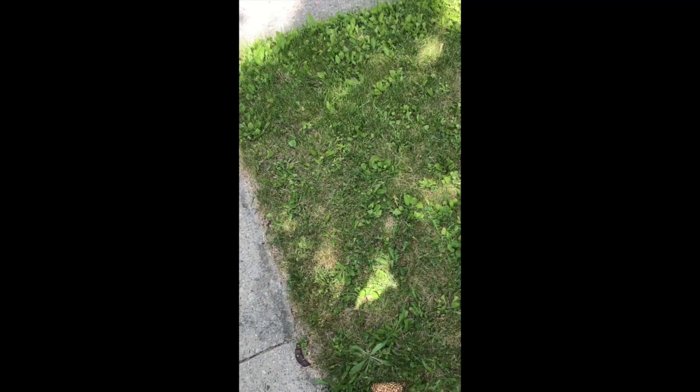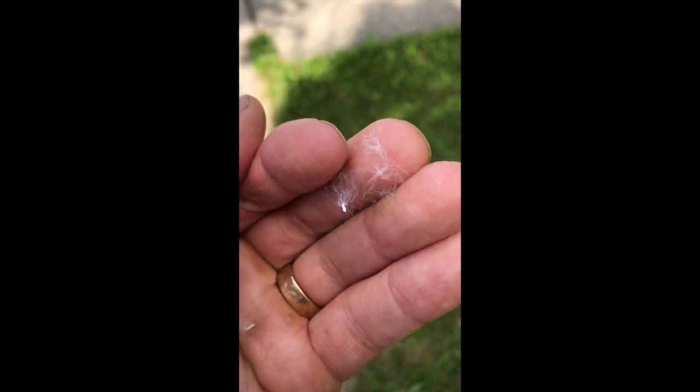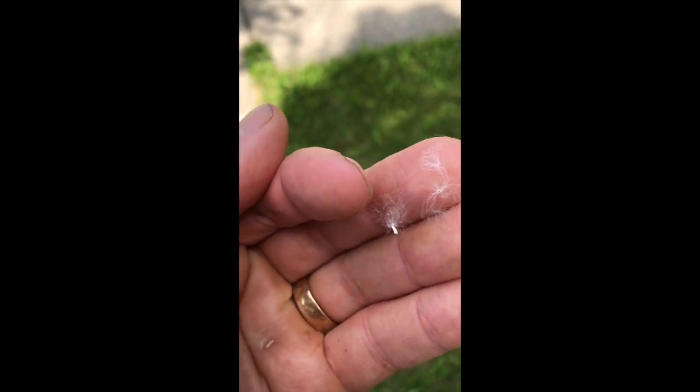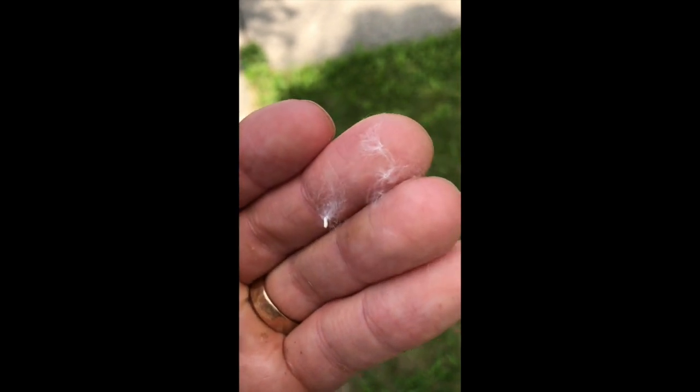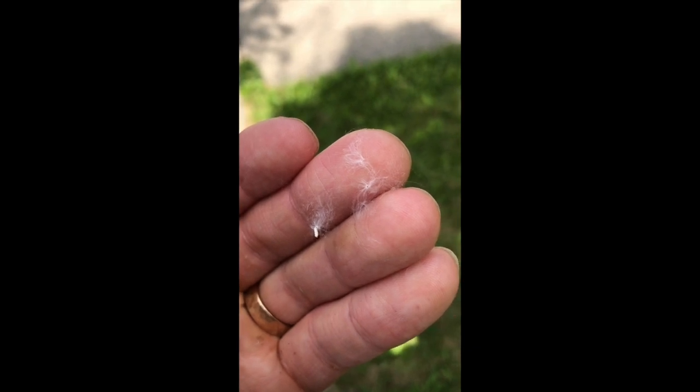Just now, something that looked like cotton blew by in the breeze. Let me see if I can show you without it floating away. I think it's the seed of the cottonwood tree. I notice little wispy hairs connected to the seed that helps it float in the wind.